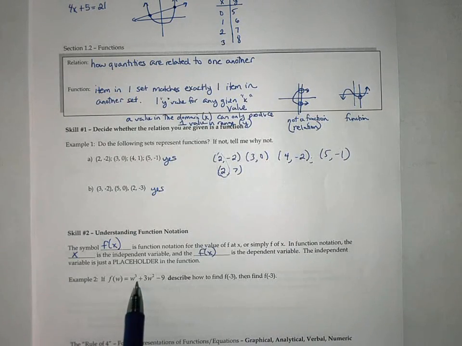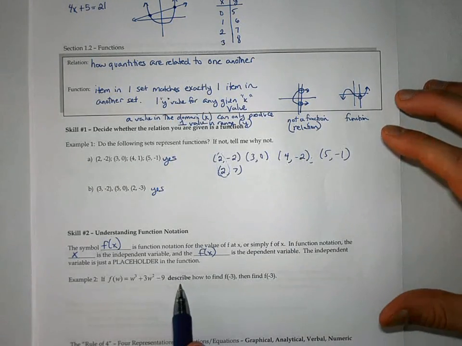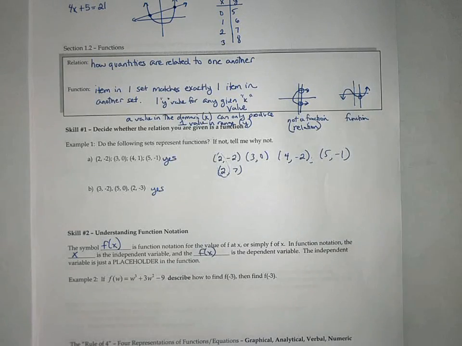So here's an example. f of w is equal to w cubed plus 3w squared minus 9. Describe how to find f of negative 3 and then solve f of negative 3. So here's a describe. This would be a verbal explanation of what we do, and then we'll do the analytical or the algebraic.